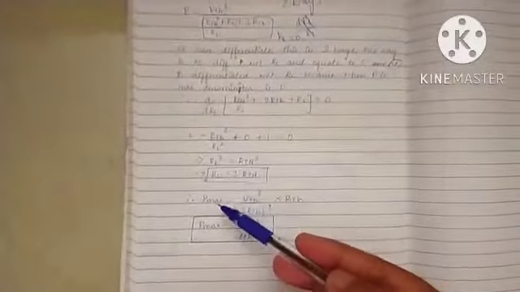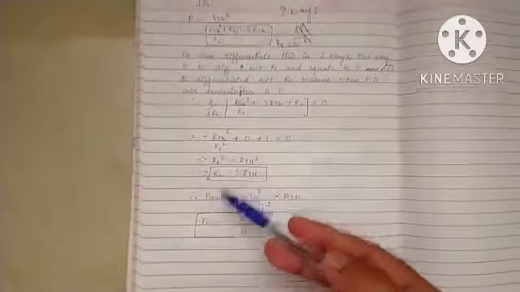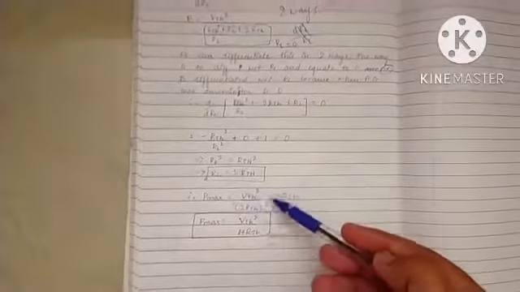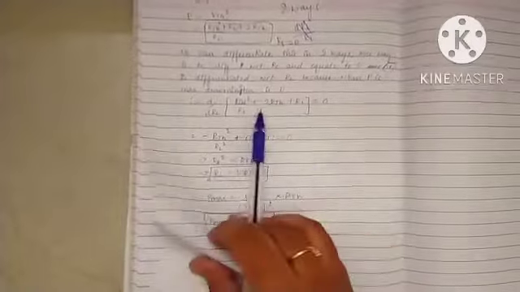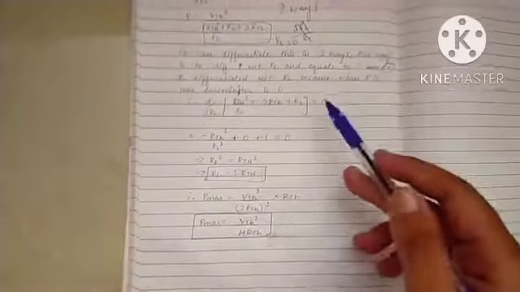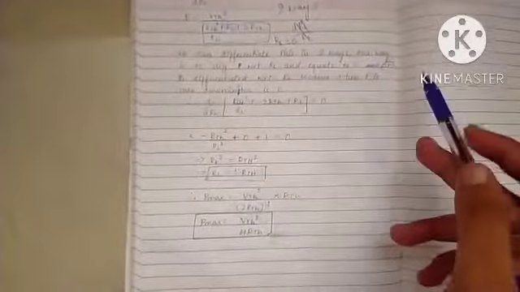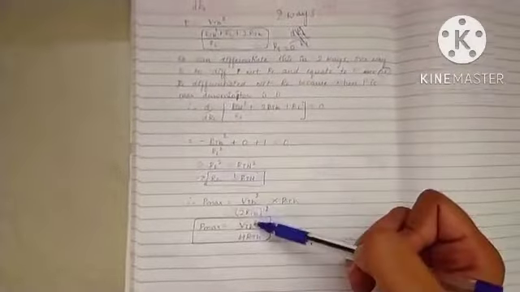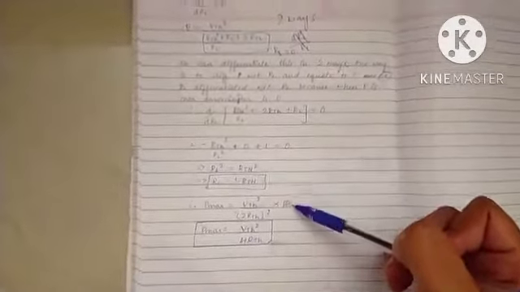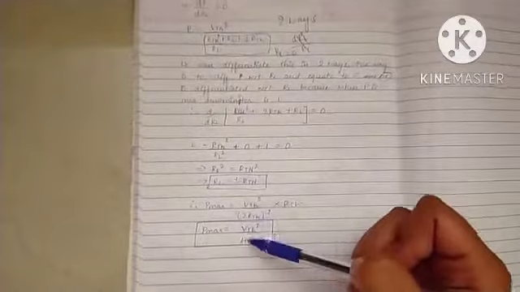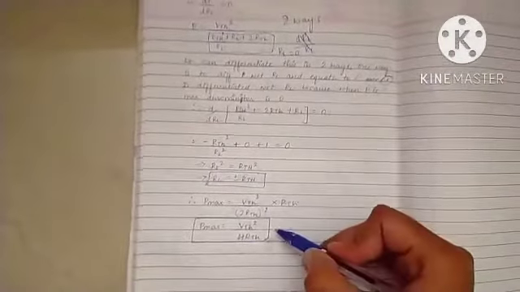Now, we'll see how to find Pmax. That is VTh square by RTh plus RL whole square was the equation. Here RTh is equal to RL. So 2 times RTh whole square into RTh, we will get VTh square by 4 RTh, which is the required power max.